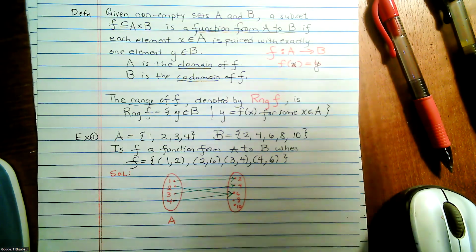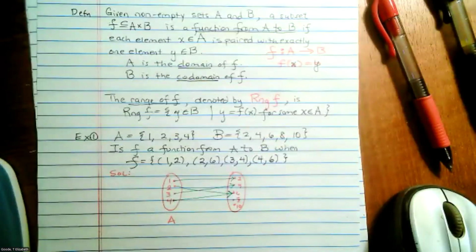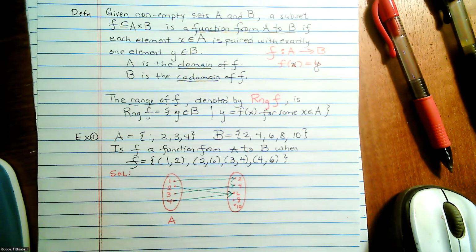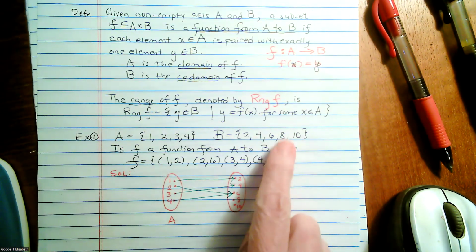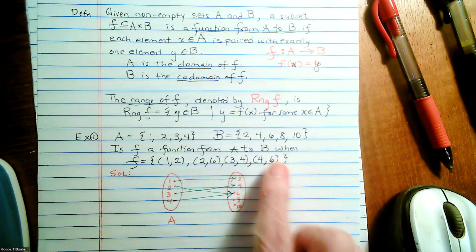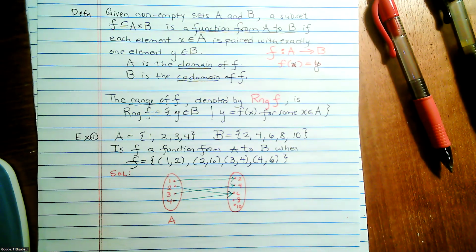Hi, Sydney. Hello, Professor. We're talking about functions. So the question is, if this is A and this is B, and this is our set of ordered pairs that we're calling F, is F a function? What do y'all think?